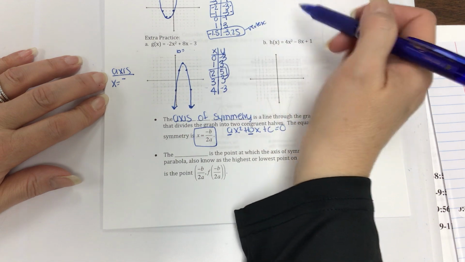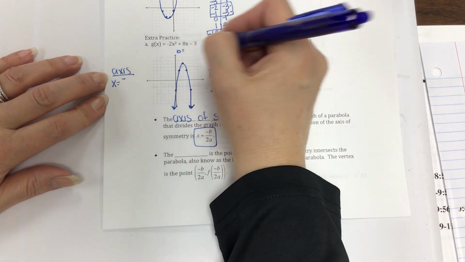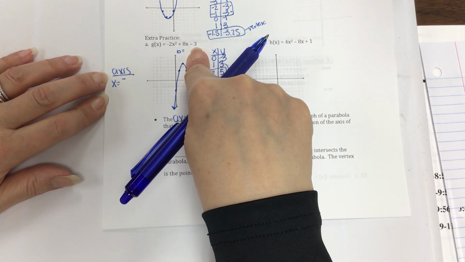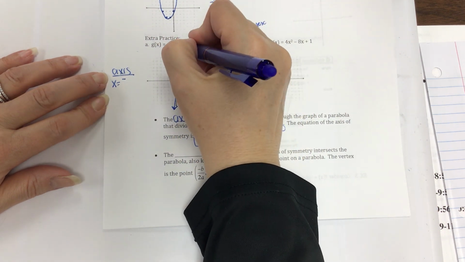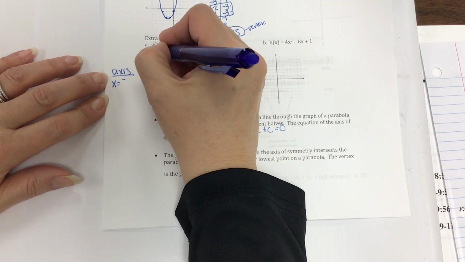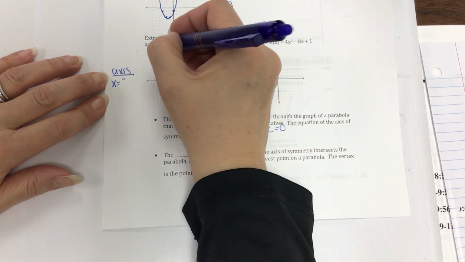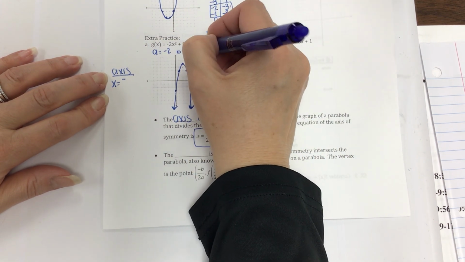Ax squared plus bx plus c. That would be your c, wouldn't it? So your b is your 8. What would a be? -2. C would be -3.